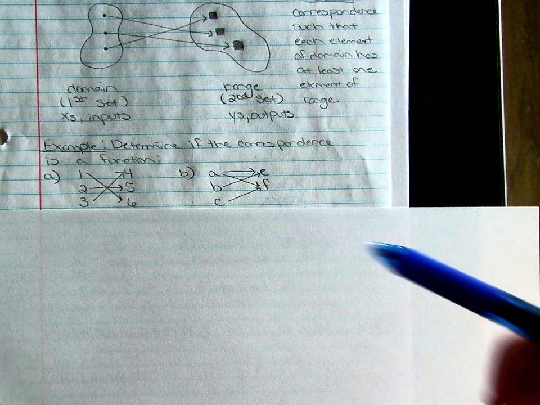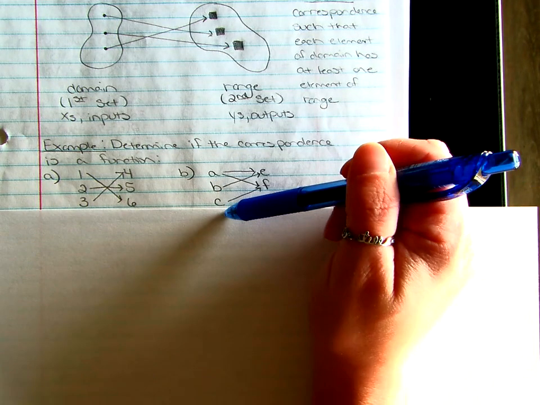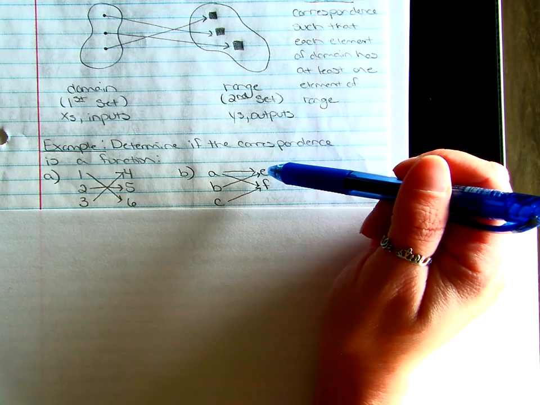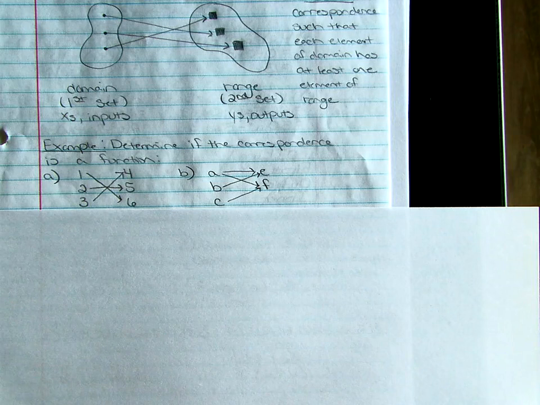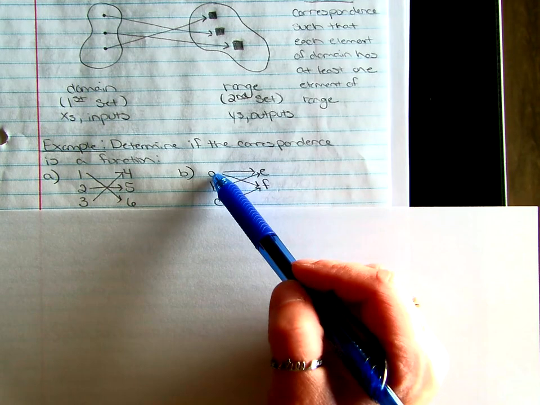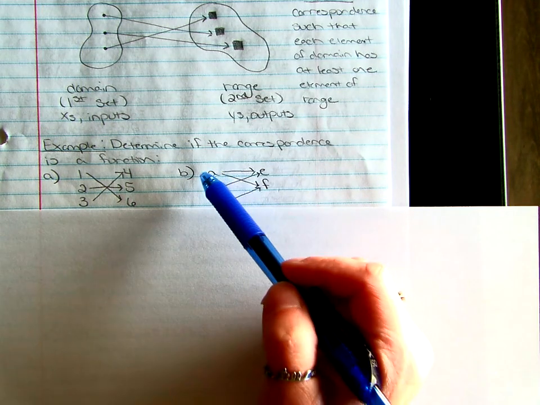Now for B, we have letters. It's still the same process. We have A, B, and C going to the letters E and F. So is this a function? No, because A goes to E and A goes to F.